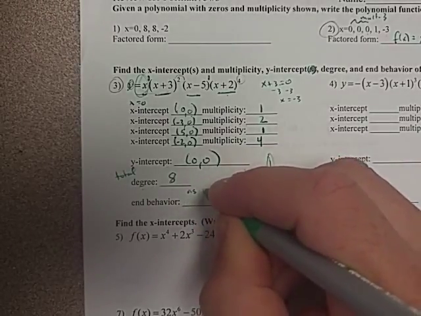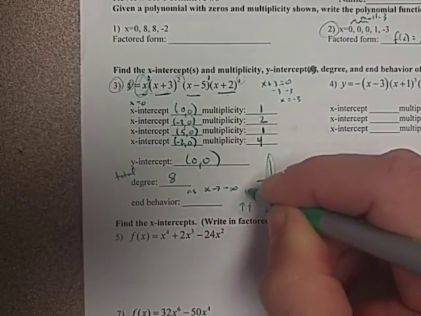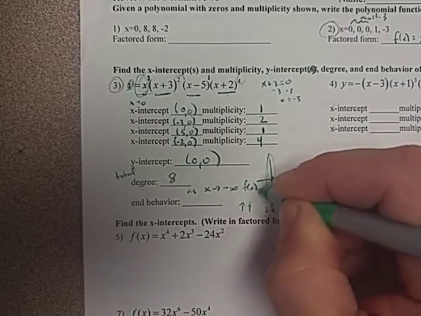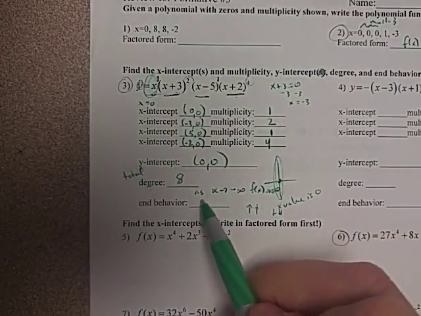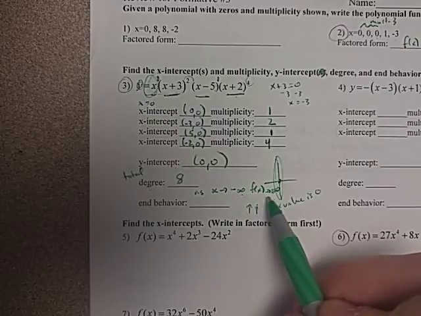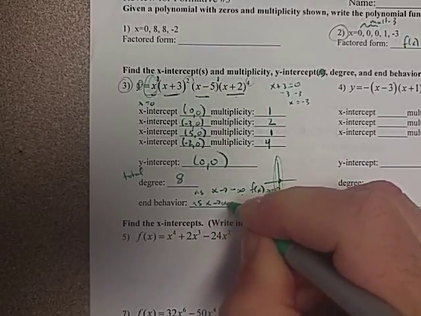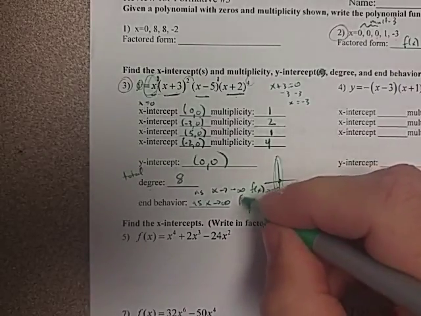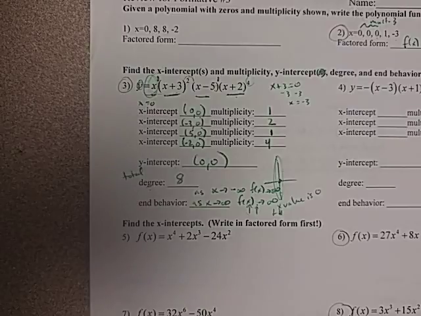So as x approaches negative infinity, f of x is going to approach positive infinity. That's going up. So as x goes to the left, my f of x is going up. And as x goes to positive infinity, f of x also approaches positive infinity. f of x also goes up.